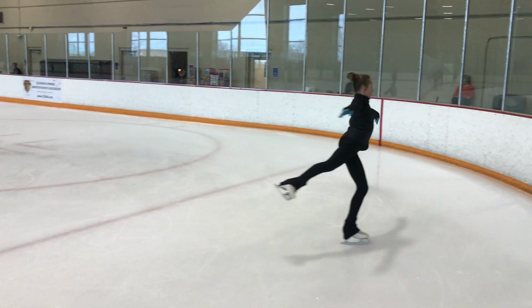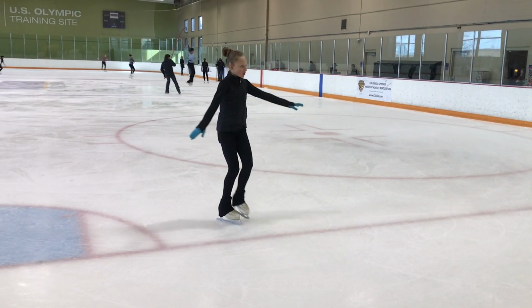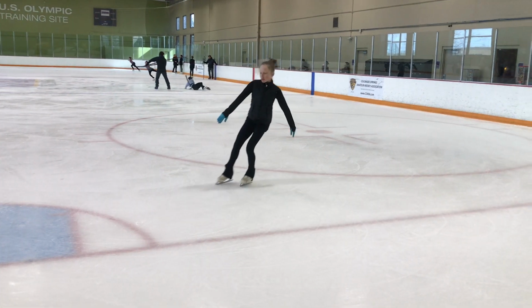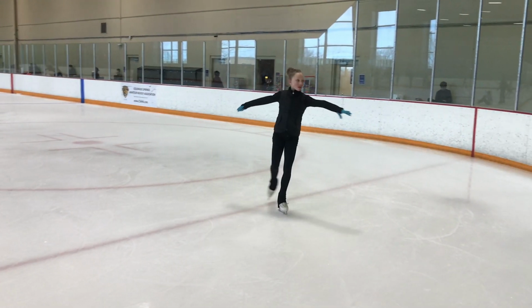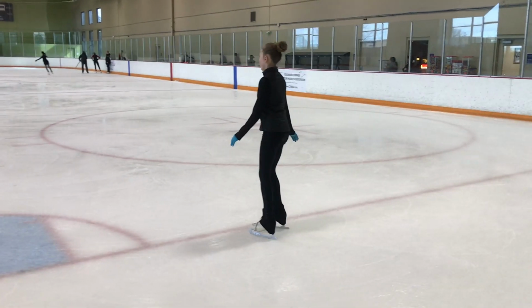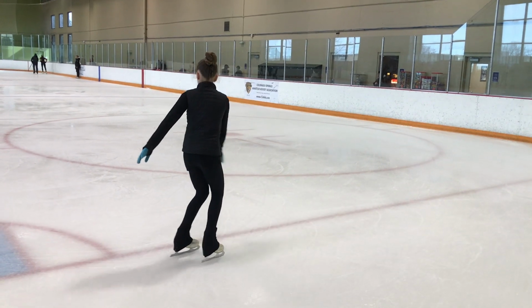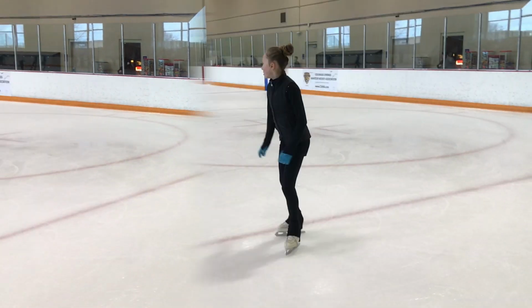Counter, similar to bracket. You're going from one circle to another, staying on outside edge, turning to the left. Same we're going to do with the other foot. Right backward outside 3-turn.